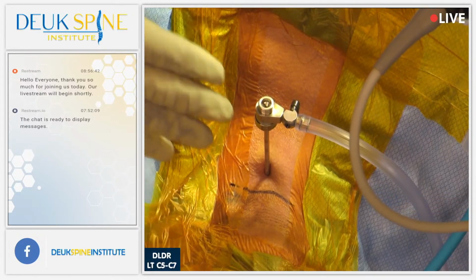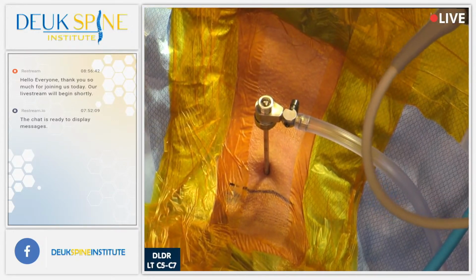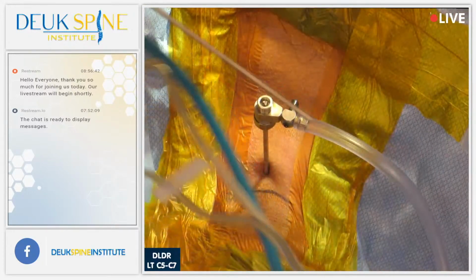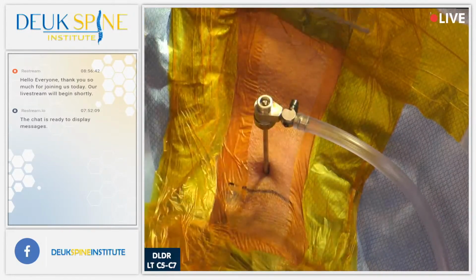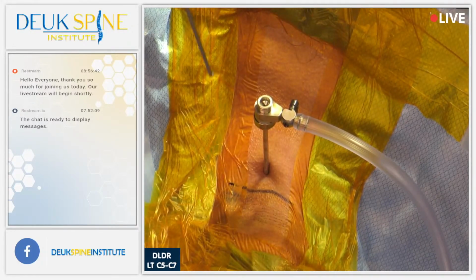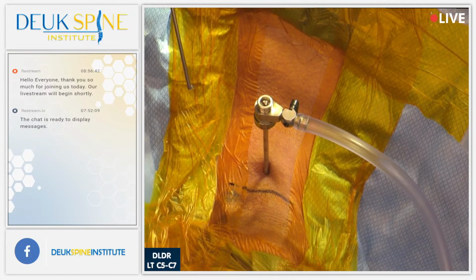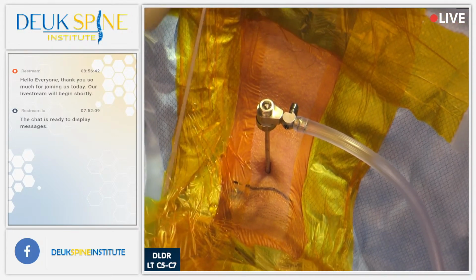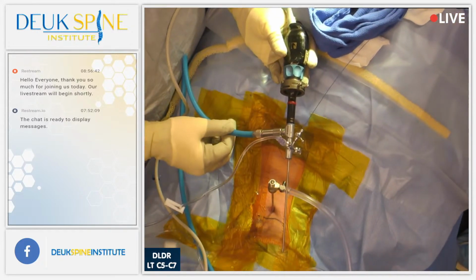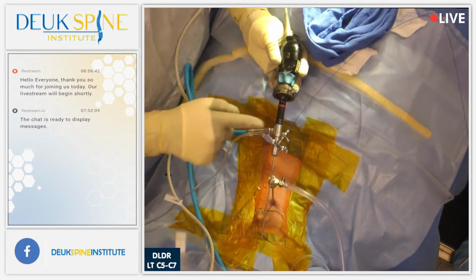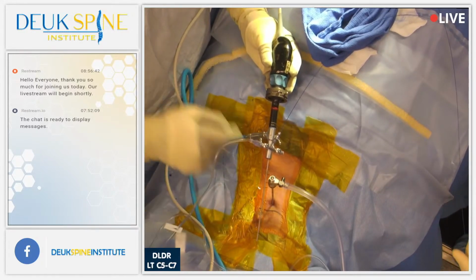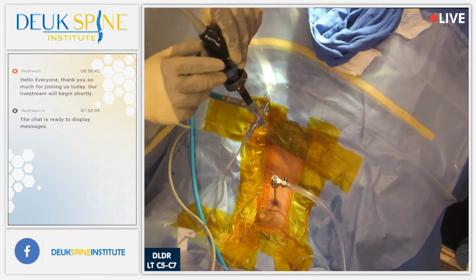The entire spine world will eventually go to endoscopic. Unfortunately, it's been corrupted by greed and ignorance. And so until that gets fixed, people are going to still get fusions and artificial discs, which they shouldn't be getting. All right, so this is the endoscope, for those of you wondering. This is a suction line. This is the light source, the camera. This is the endoscope. This is the laser fiber. This is the irrigation. And this is cold irrigation.